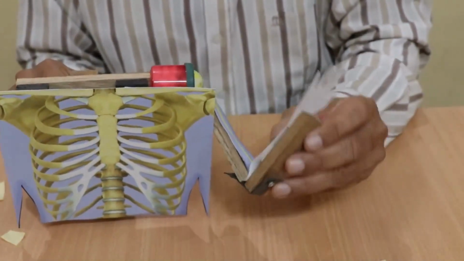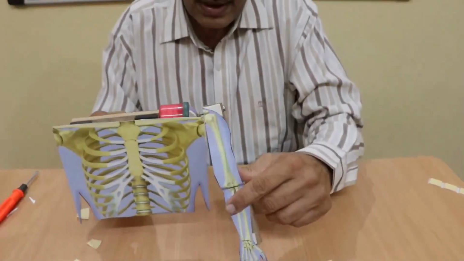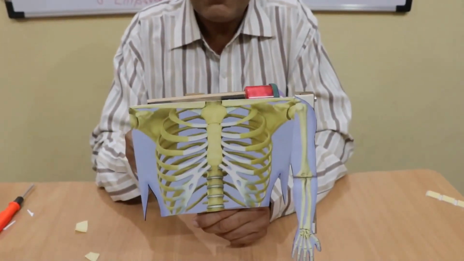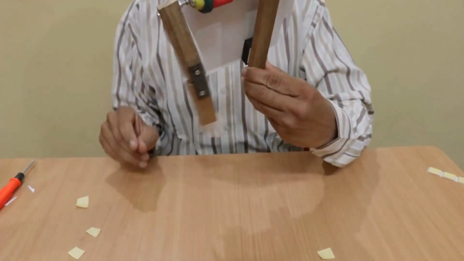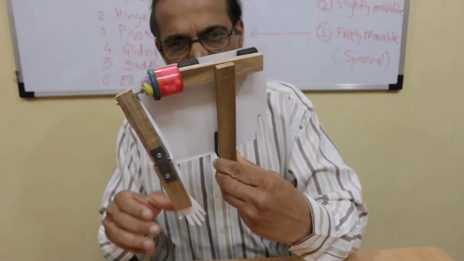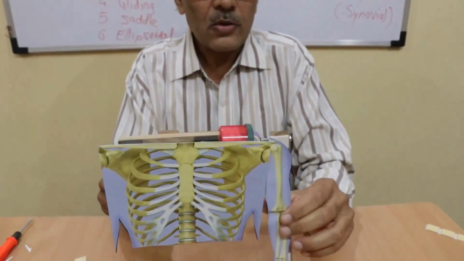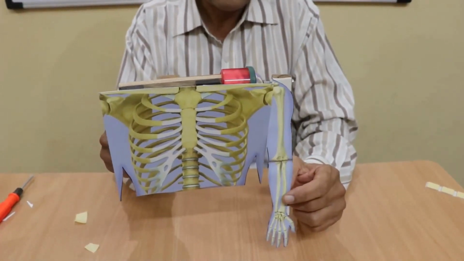So concept of hinge joint and concept of ball and socket joint can be completely understood using this simple model. From backside it looks a wooden structure, and as you look from the front, this looks to be rib cage and left hand of the model.